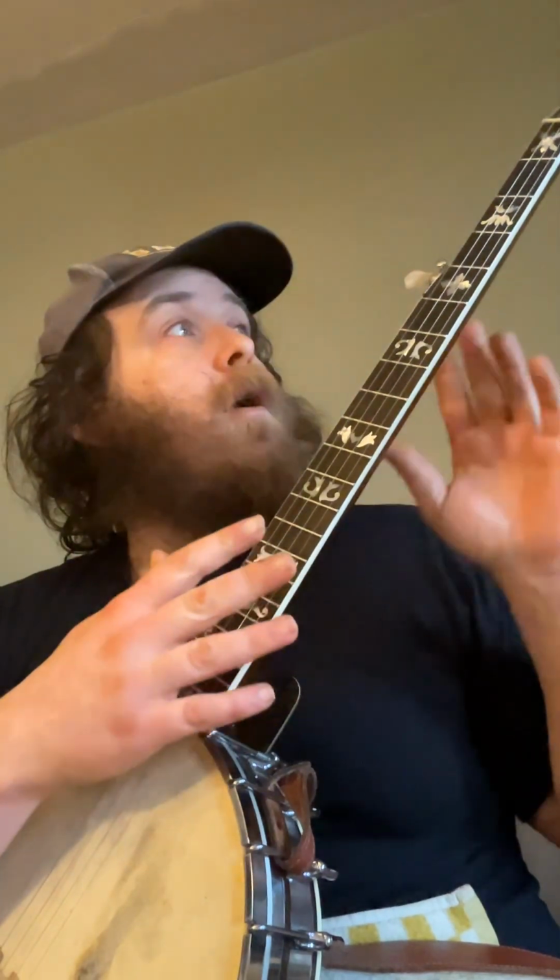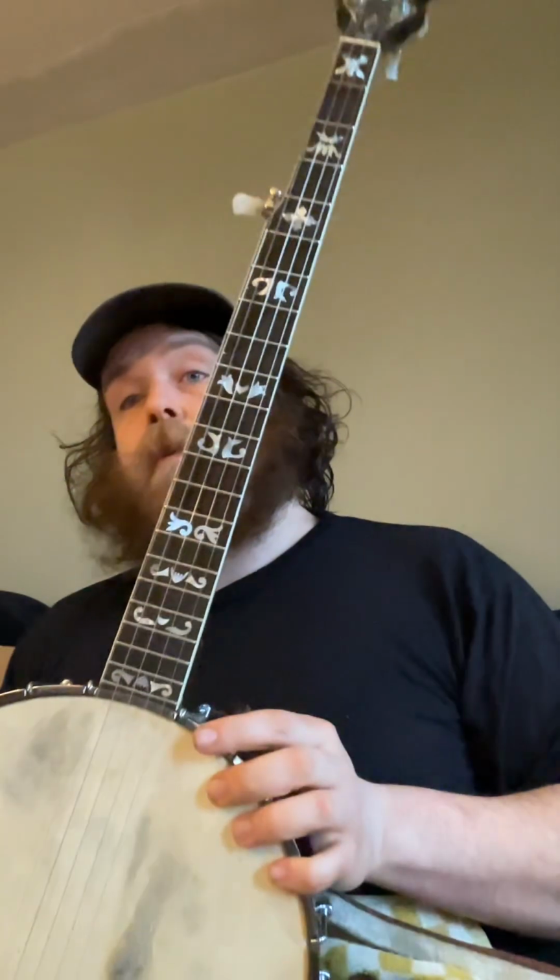So someone asked me to do a video on the tuning of the banjo. So I'm going to do that. Here's my banjo, or one of my banjos. Now this is a 5-string banjo.